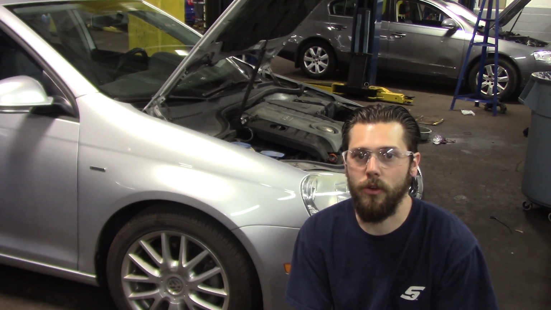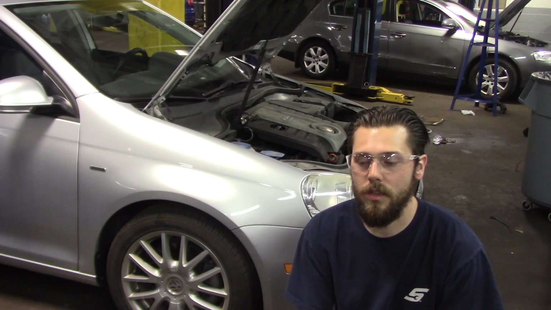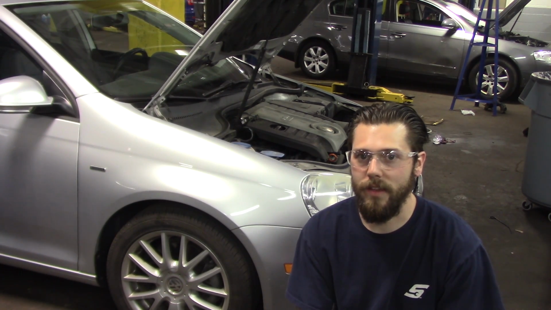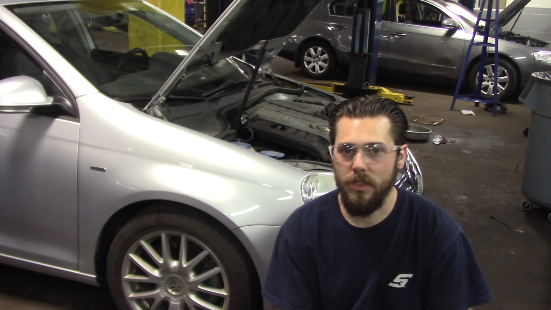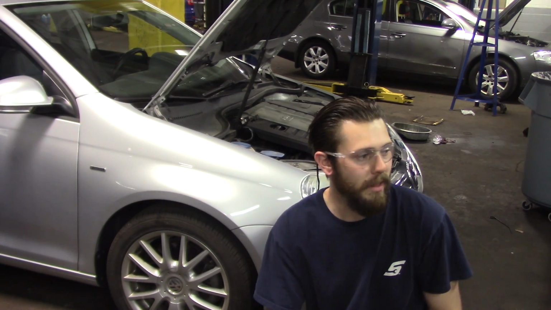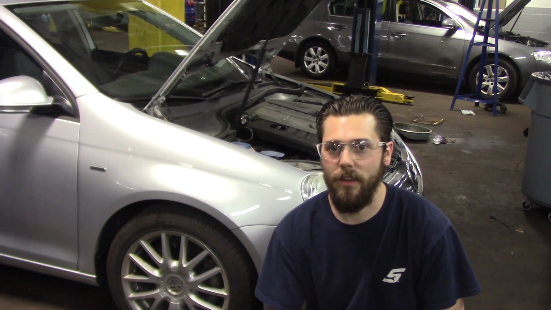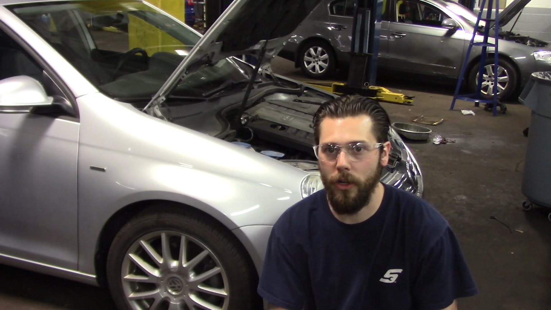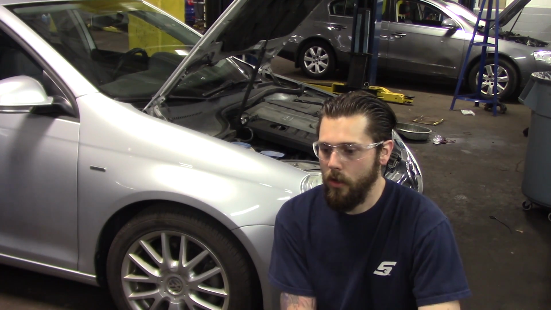A couple things. First, safety glasses. Anytime working on AC systems, you should always wear them, but definitely if there's ever going to be a time to wear them, it's working on AC systems.